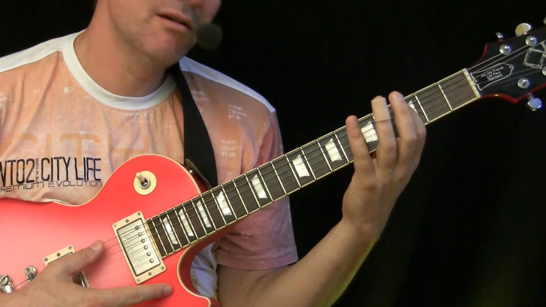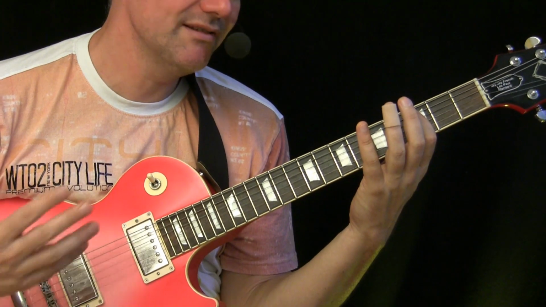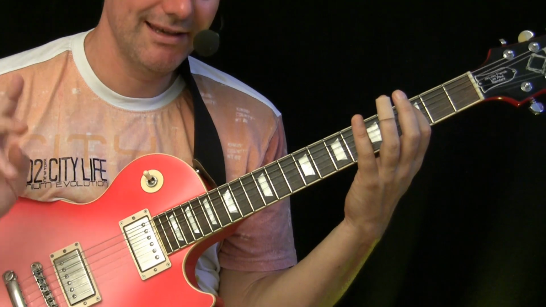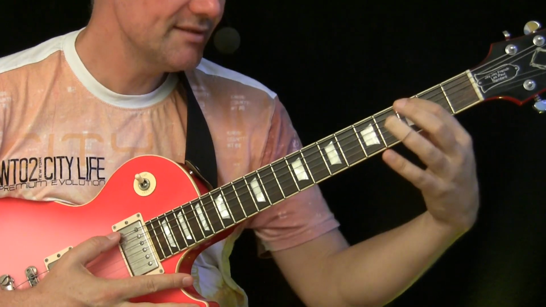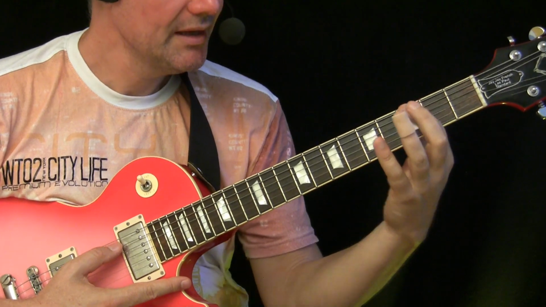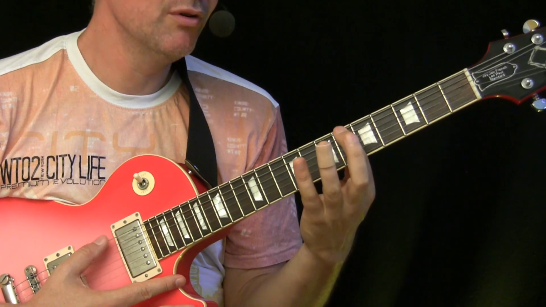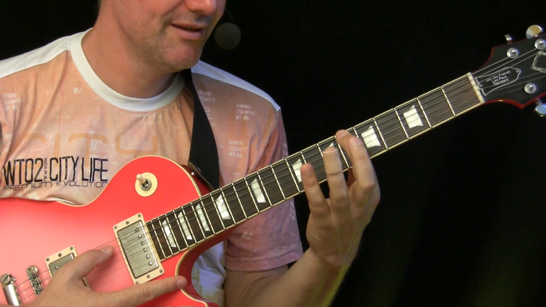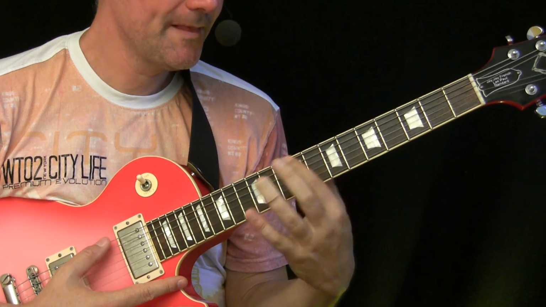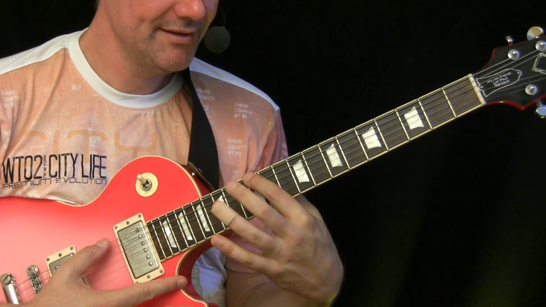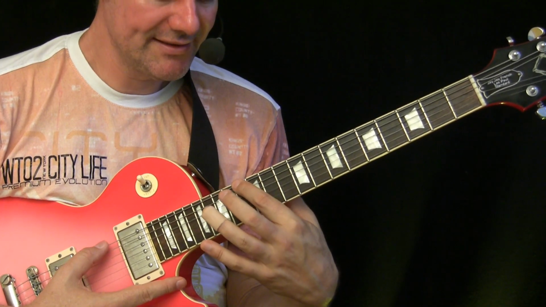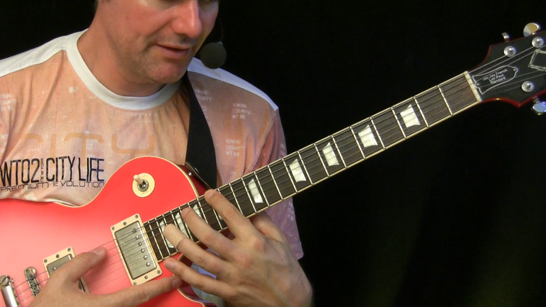Some of you might say, oh, what's the deal? It's the same notes, it's the same scale. It is not, because when you check the intervals, now we have 1, 2, flat 3, 4, 5, 6, flat 7, and 1.